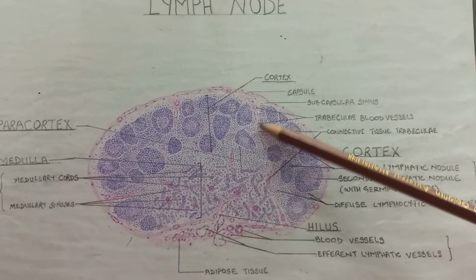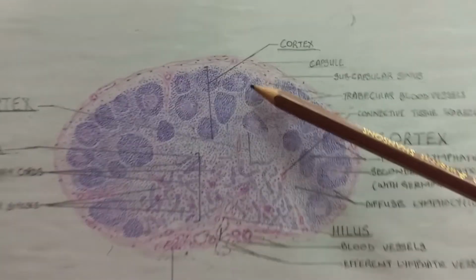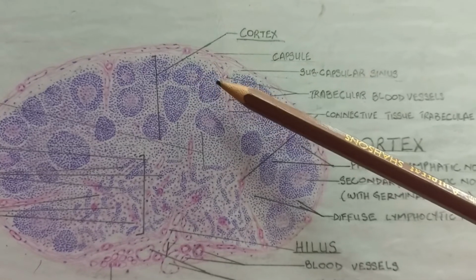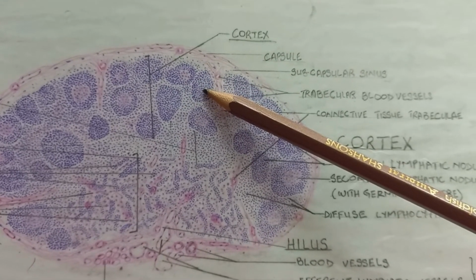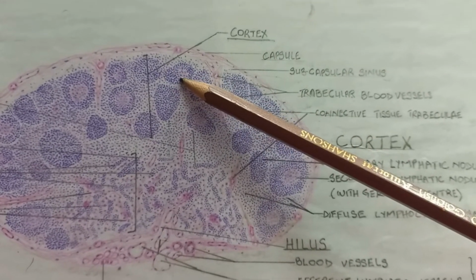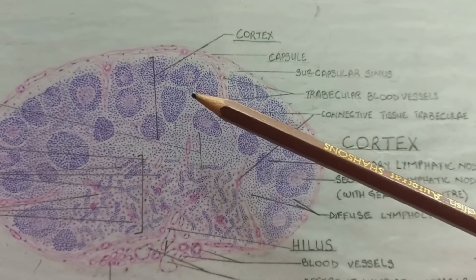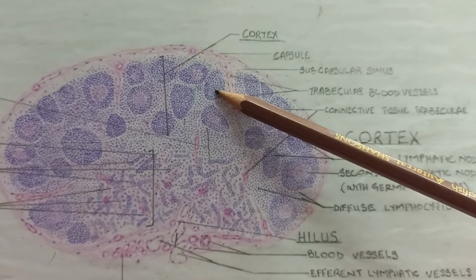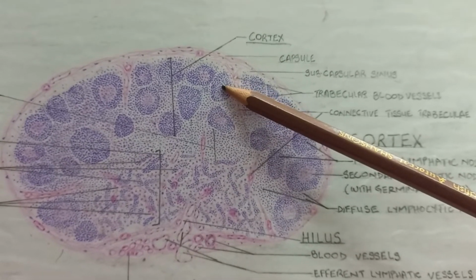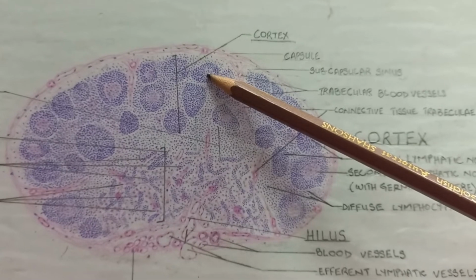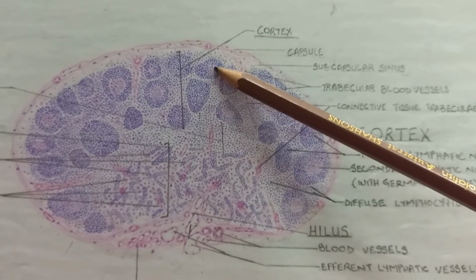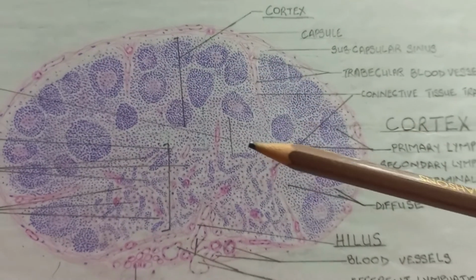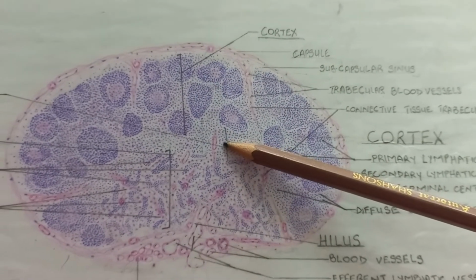So this superficial or nodular cortex, as you can see, has the lymphatic nodules. Here you can appreciate two types of nodules. These are the primary lymphatic nodules and these are the secondary lymphatic nodules. What is the difference between these two nodules? As you can see, in the primary lymphatic nodules, there is no germinal center. But in the secondary lymphatic nodule, there is a light staining area in the center, which is known as the germinal center.